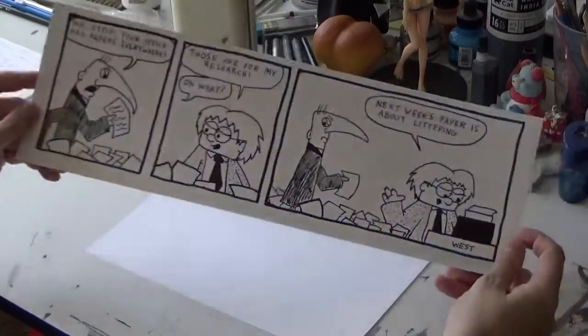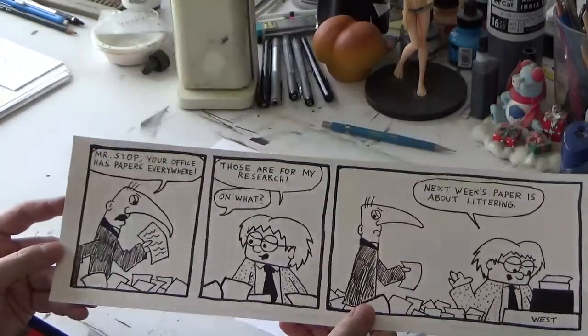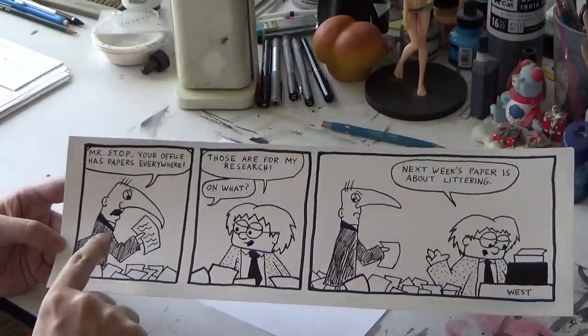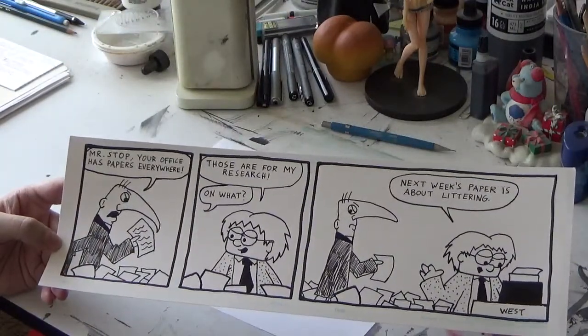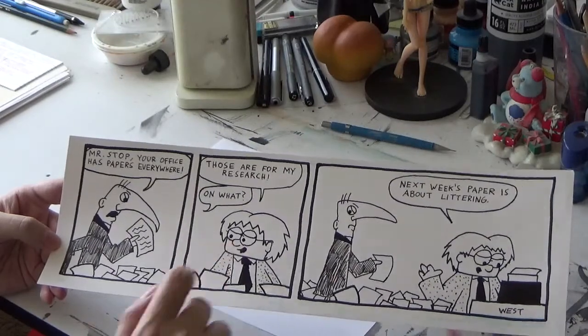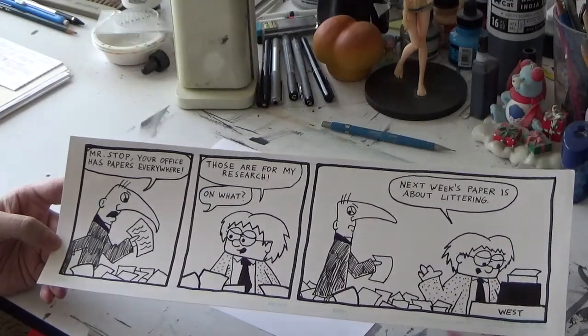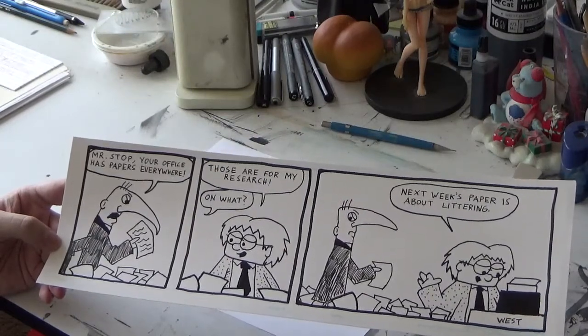This is a comic strip I did of Poison Ivy Gulch. Now here we have the characters. We have Rigor Mortis. He's the local undertaker. And he's visiting the newspaper office operated by this guy, Tab Stop, Poison Ivy Gulch's resident newspaper man. Alright.